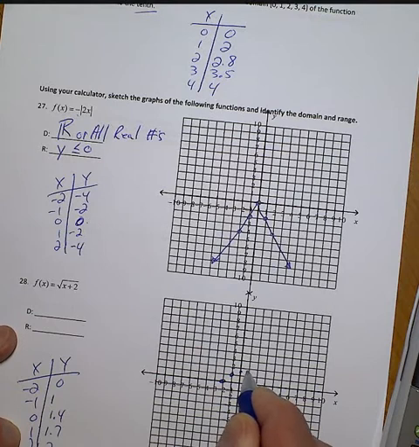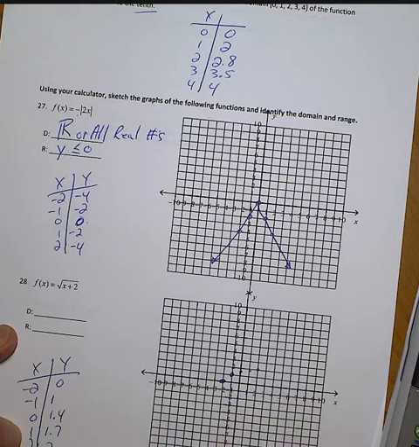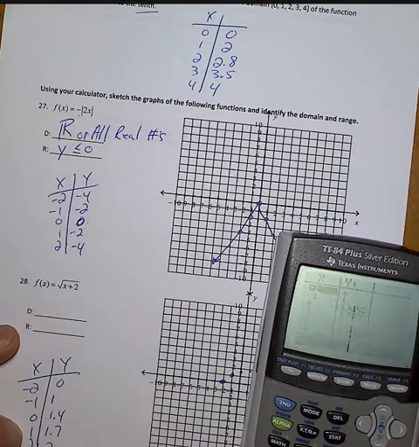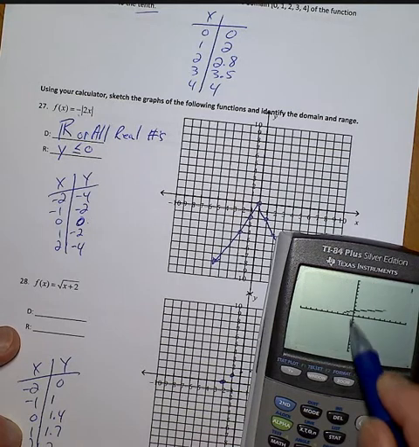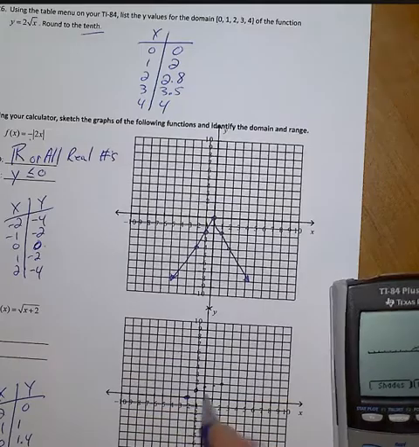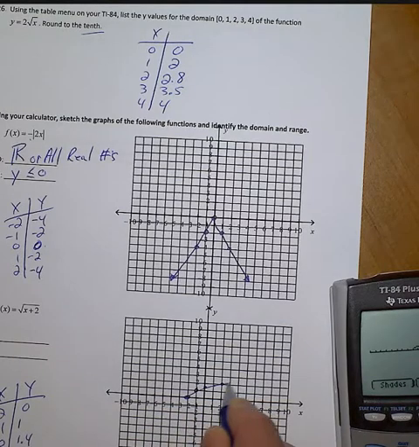At 1, I'm at 1.7. At 2, I'm at 2. So maybe we want to take a look at this one on the graph to see how it looks. So we hit graph, and it looks like it's a square root function. Takes off from here and goes like this.